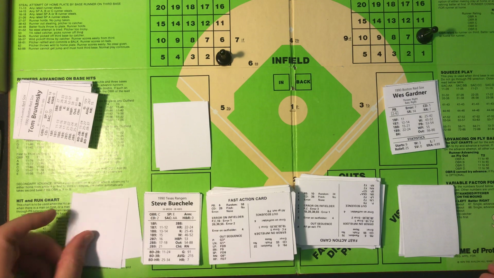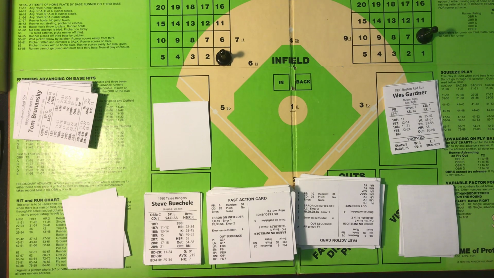And now it's Steve Buechele. Steve Buechele is a third baseman. I want to see if I can replace him with somebody, get a pinch hitter here. Somebody with a little bit more oomph in their back.